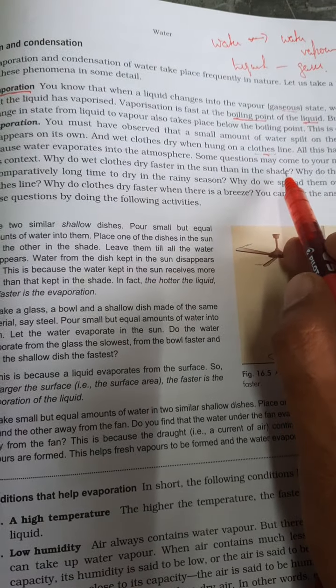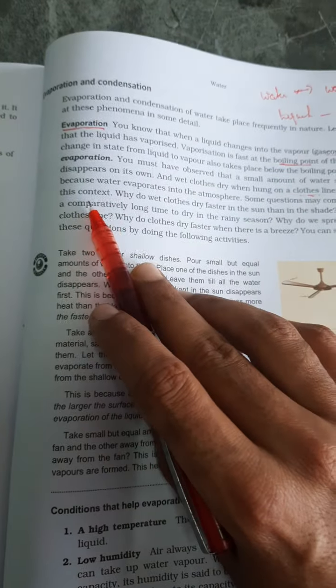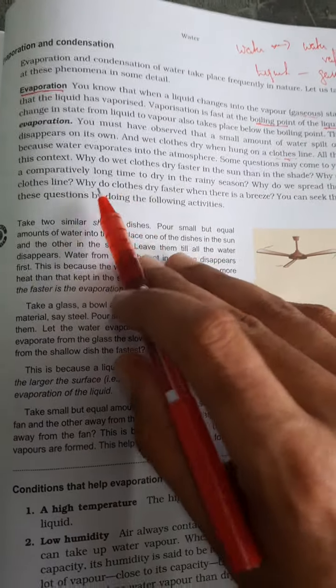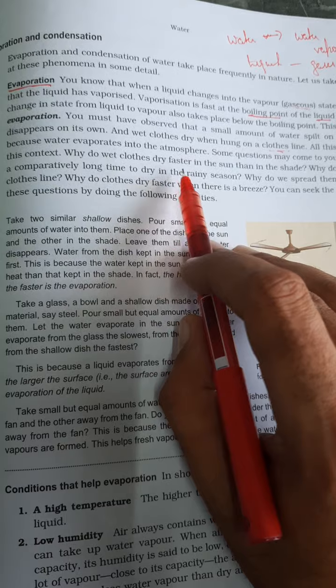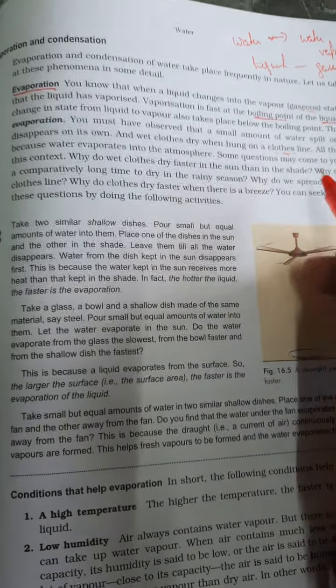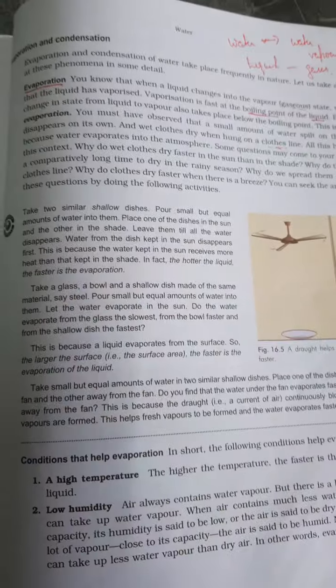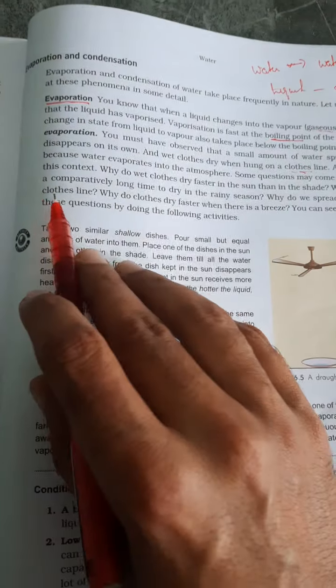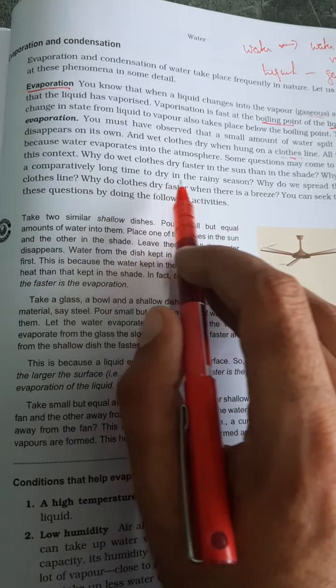Some questions may come to your mind in this context. So what are these questions? Why do wet clothes dry faster in the sun than in the shade? If we have wet clothes, then in the sunny area they will become dry faster as compared to the shady area. Then why do they take comparatively long to dry in the rainy season?